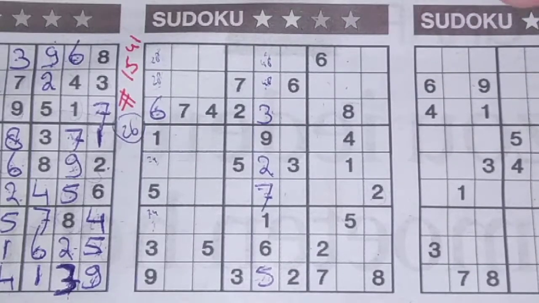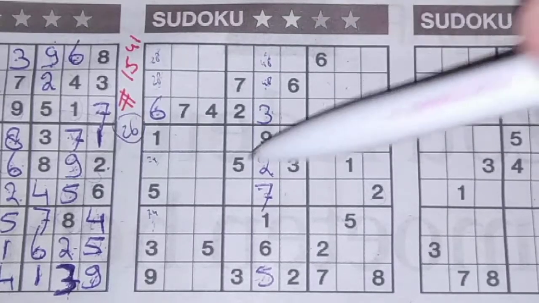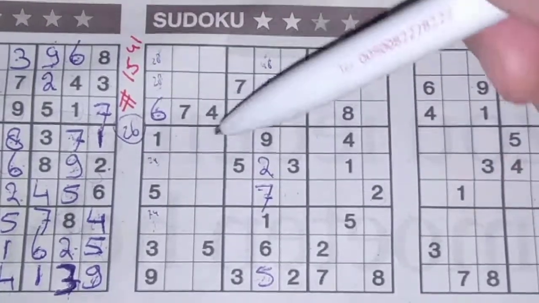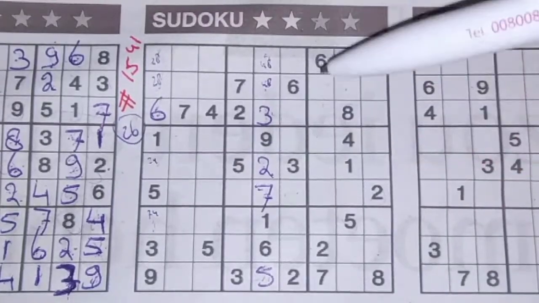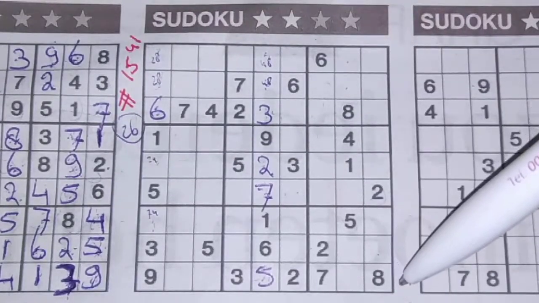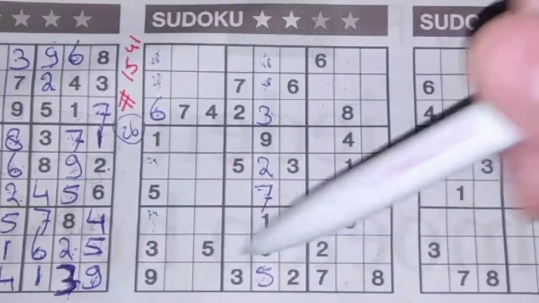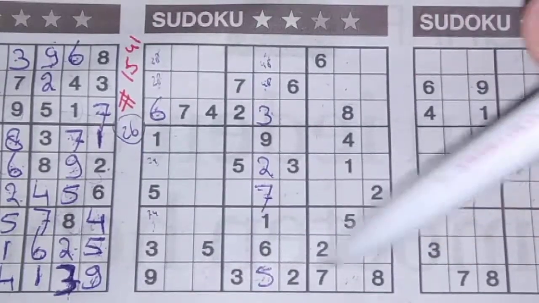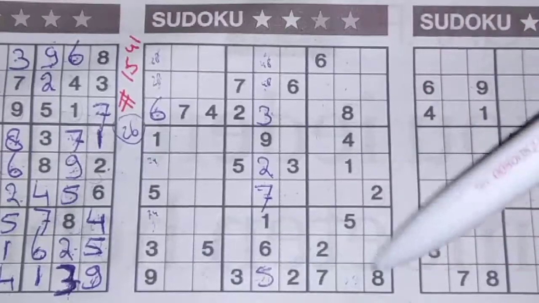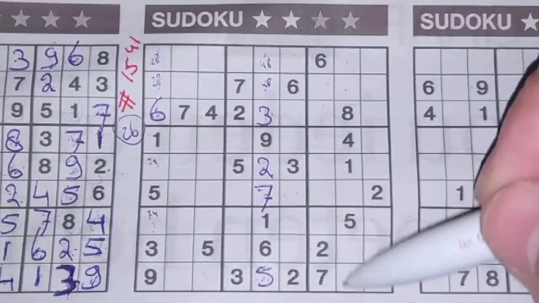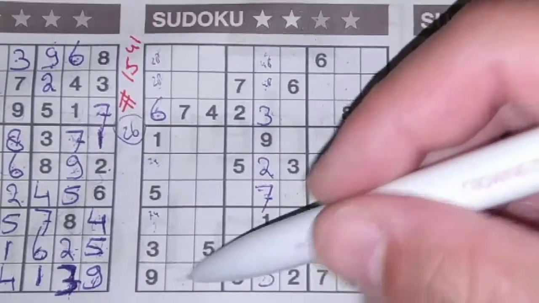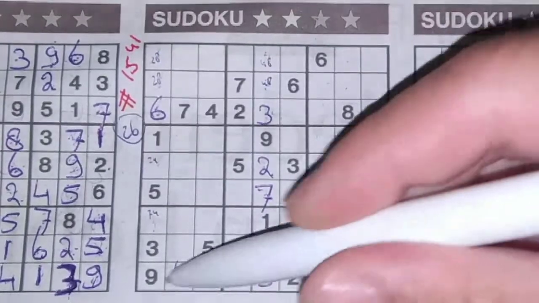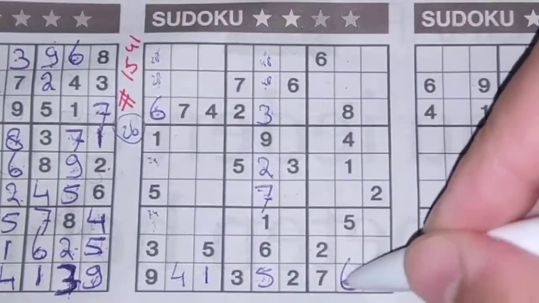3 missing numbers in the last row. Those numbers are the 1, the 6, and the 4. I see here 1 and a 4, so no 1 and 4 in this box. The 1 and the 4 goes in those 2 boxes. We see here 4, so no 4 there. 4 should be here. The 1 goes there. 1 digit left in the last row for the number 6.